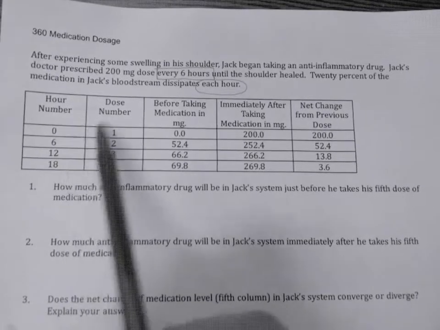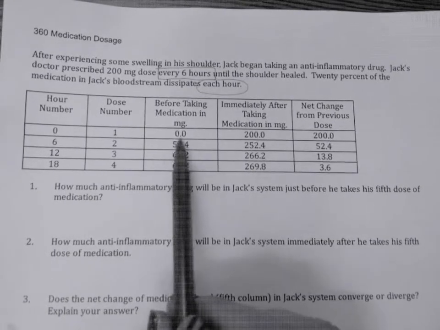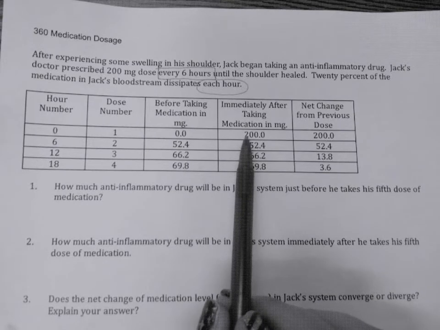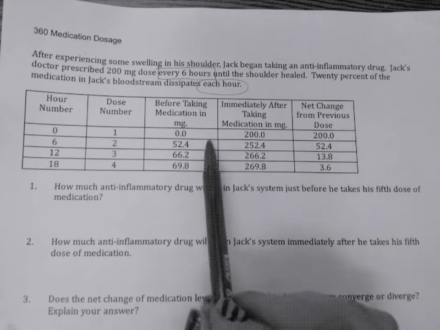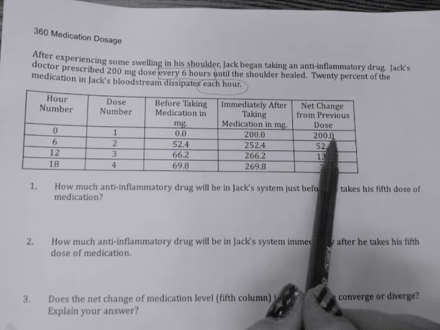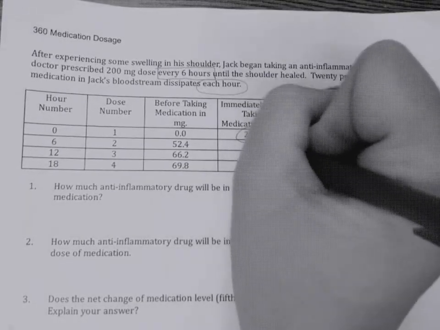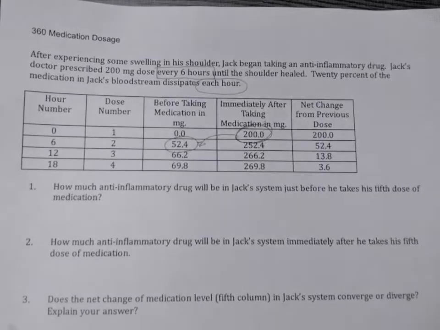So here's what's happening in the table. He takes his first dose. He had 0 in his bloodstream at the beginning, but now he has 200 in his bloodstream. This last column just thinks about the net change. So he went from 0 to 200, so his change was 200 milligrams. Now, how do I go from this 200 down to this 52.4?